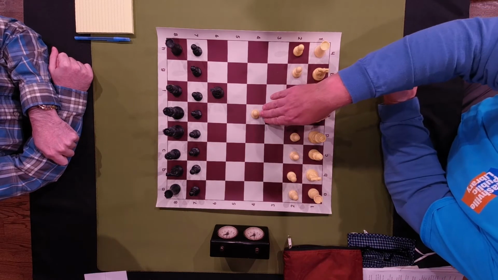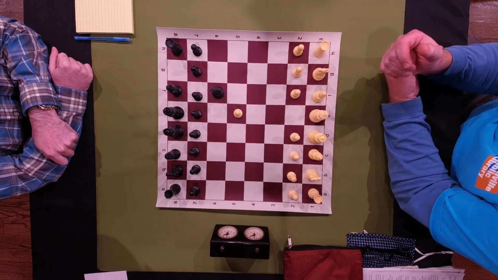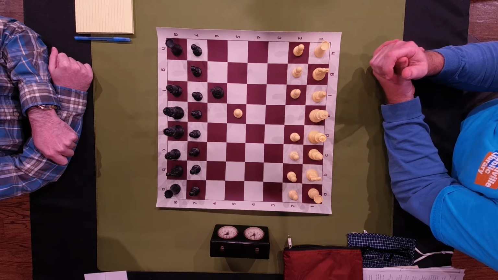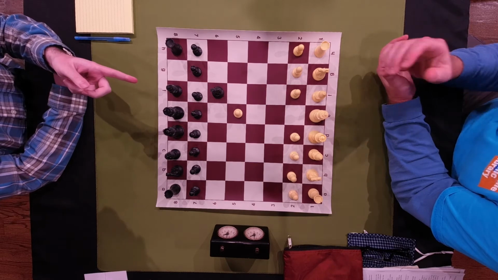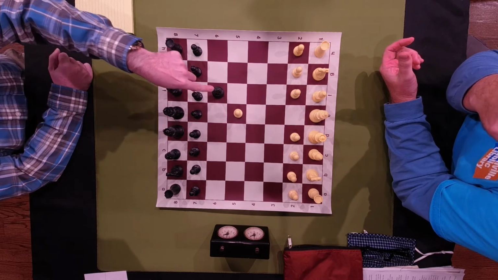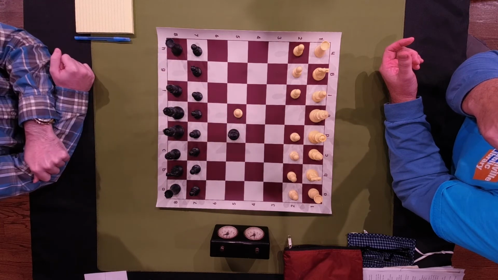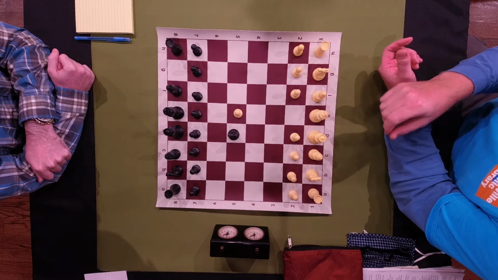Maybe I could have just decided to push a pawn up and attack him right off the bat. That would be a little unorthodox, but that might work. And if that happens, now I have to consider what I want to do next. So instead of trying to do this, do maybe that. Okay.